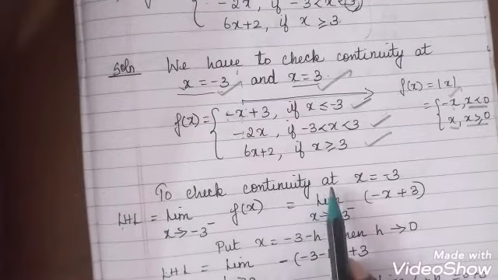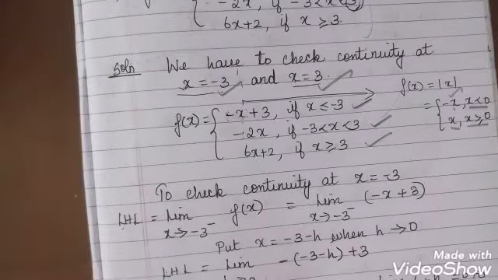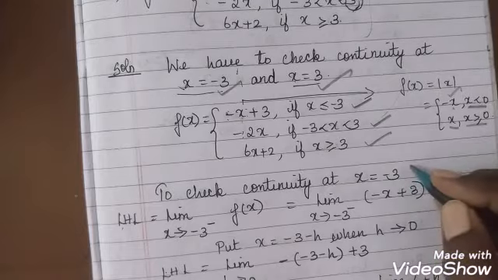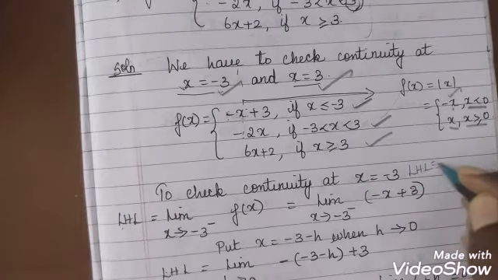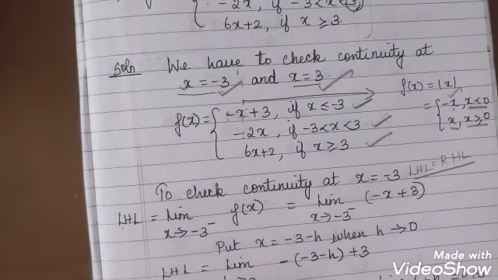Now, to check the continuity at x is equal to minus 3, first thing you will have to see is whether the left hand limit is equal to the right hand limit. This is what I will have to check here. Now, we will take the left hand limit.